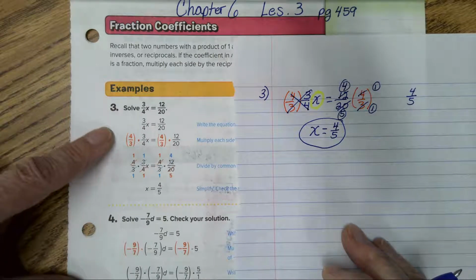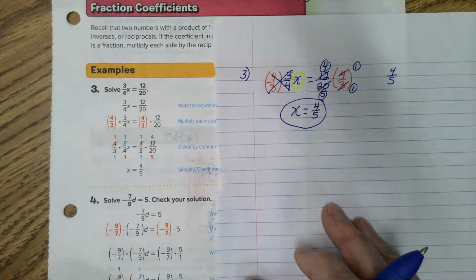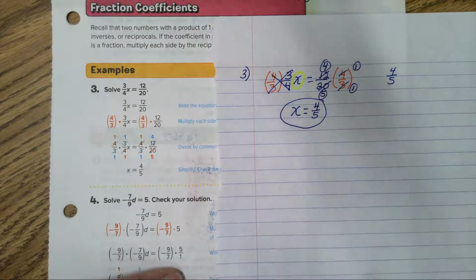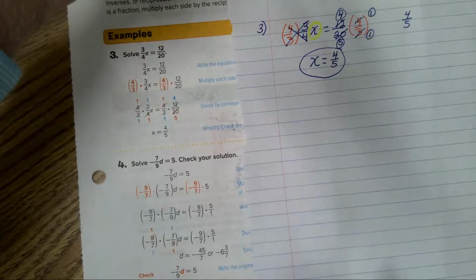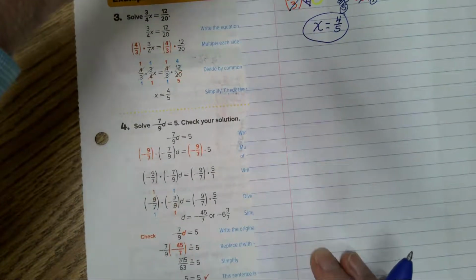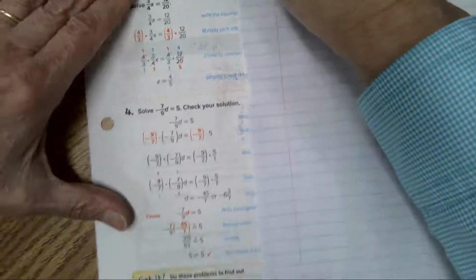Now, it shows you this in example 3. They just do a few extra lines, but I do it all in one setting. It's full of activity in that one setting, but I think that you can handle doing it that way. Now let's go on to question 4. Here we go.